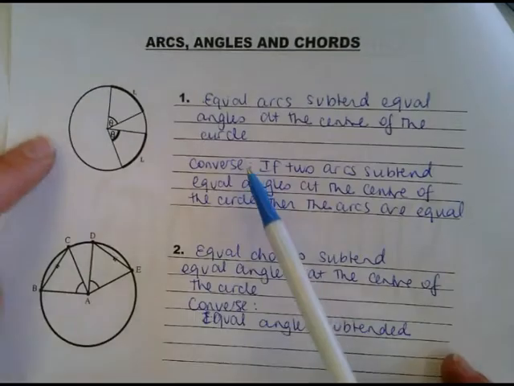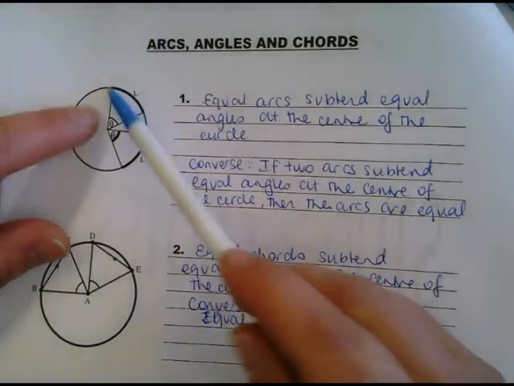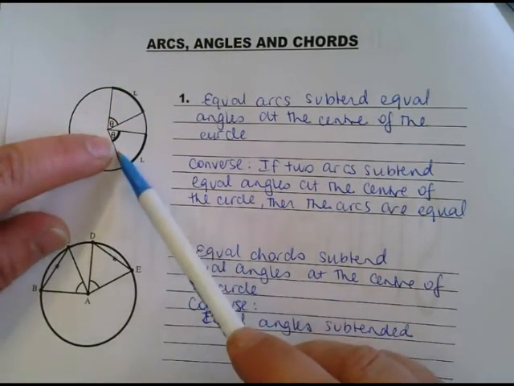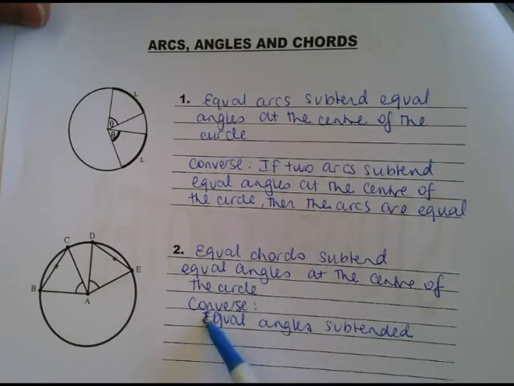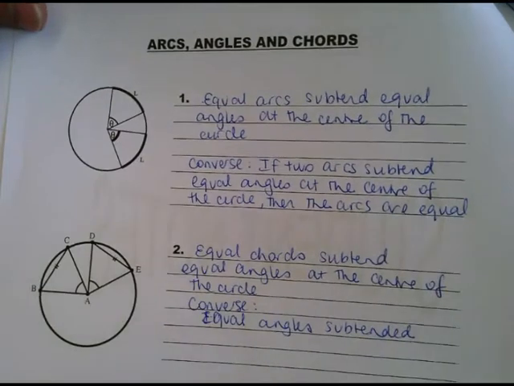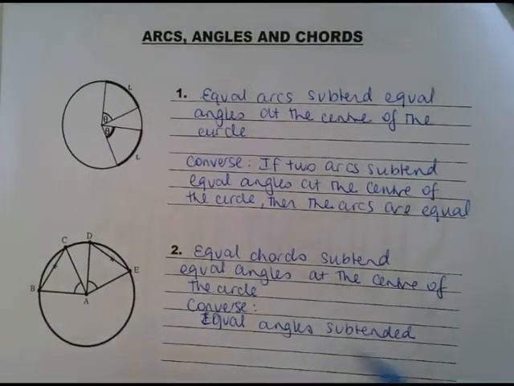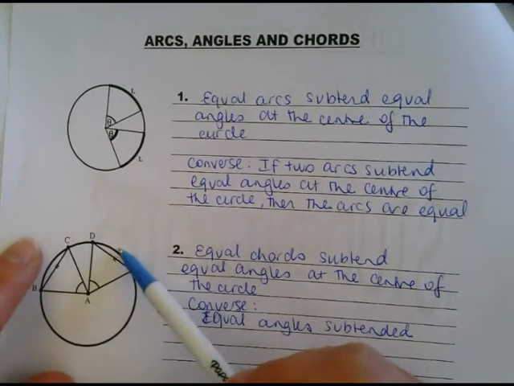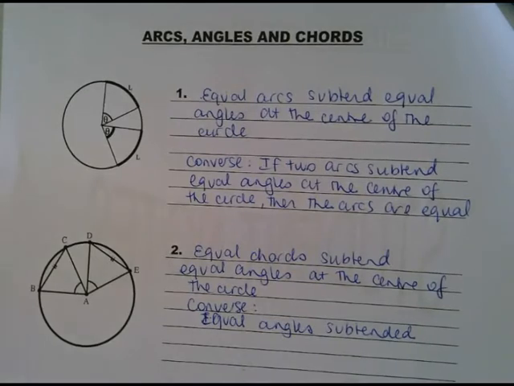Is it alright if I do the first one? Equal arcs subtend equal angles at the center of the circle, or if two arcs subtend equal angles at the center of the circle, then the arcs are equal. But the converse of this one could also be, if two chords subtend equal angles at the center of the circle, then the chords are equal. You don't have to word it exactly like this, but you just need to say, if the angles are equal, then the chords are equal. And in the other theorem, if the chords are equal, then the angles are equal.